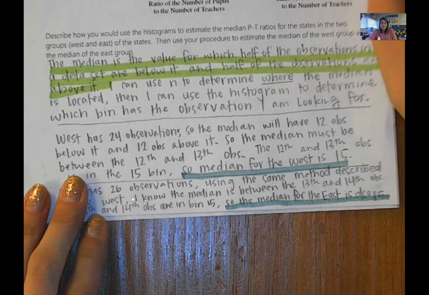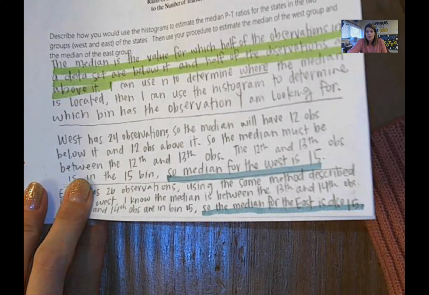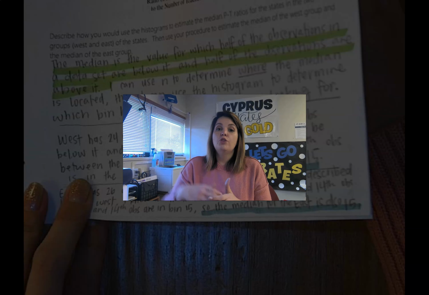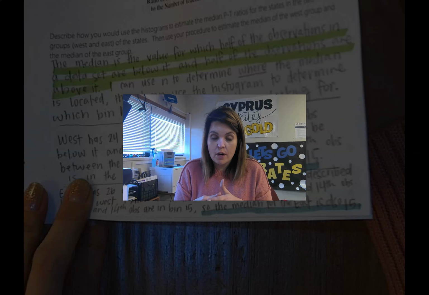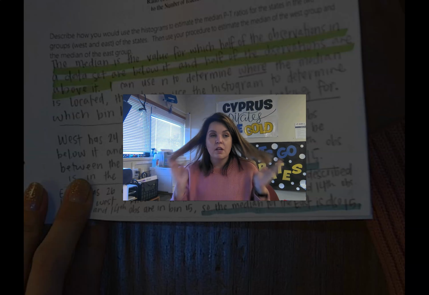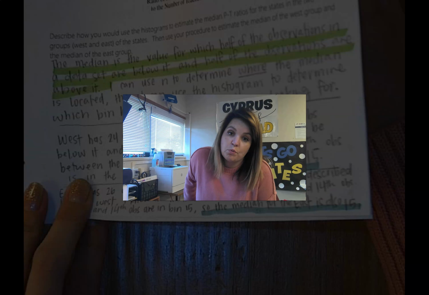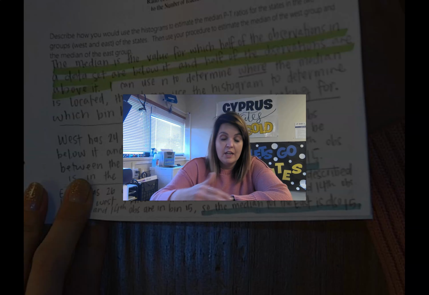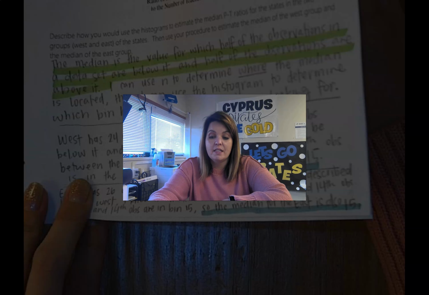When they ask you to describe something, because they will, in any case that they say, describe how you would find this, if you have to do that more than once, just say, using the same method I described before, so that you don't have to write all that out, because you'll run out of time. You will run out of time, and this is not the only unit where they ask you to describe how you do something. So describe it thoroughly for one, and then just say, using the same method, and find the rest. Hopefully that makes sense and is helpful.